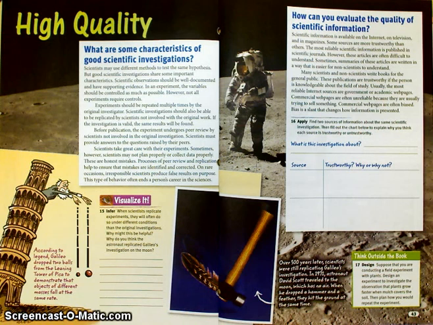Hi, this is screencast number 3 for Unit 1, Lesson 3, and I'm on page 42. Look at the bold blue heading that says, what are some characteristics of good scientific investigations? Scientists may use different methods to test the same hypothesis, but good scientific investigations share some important characteristics.